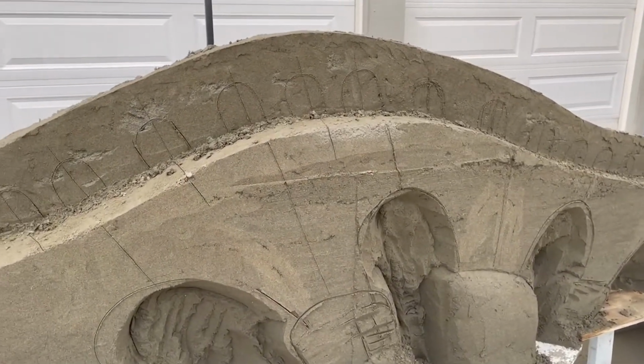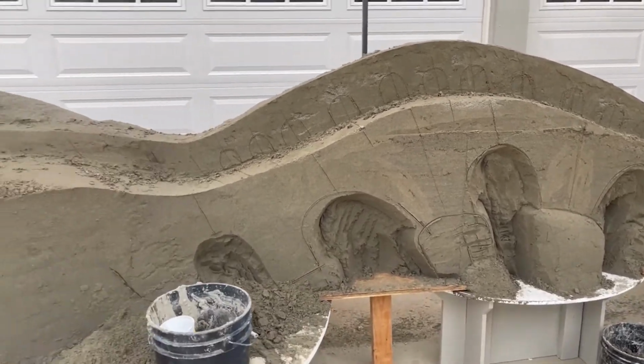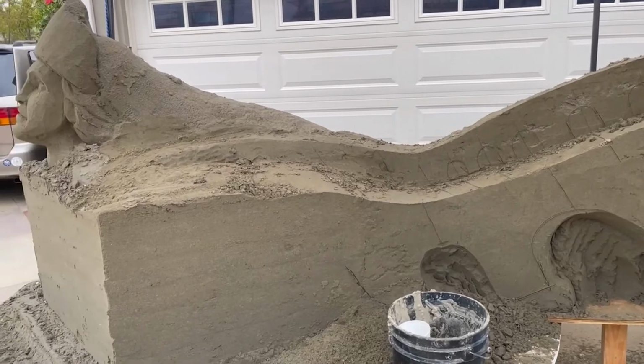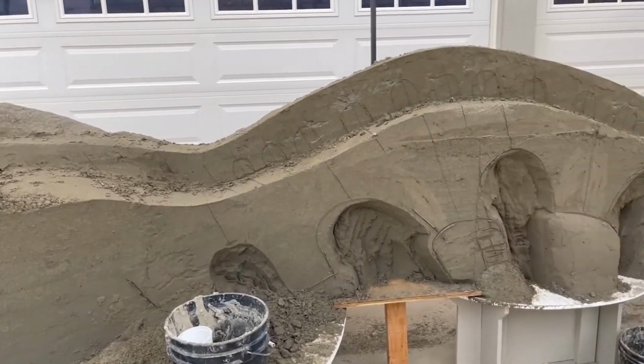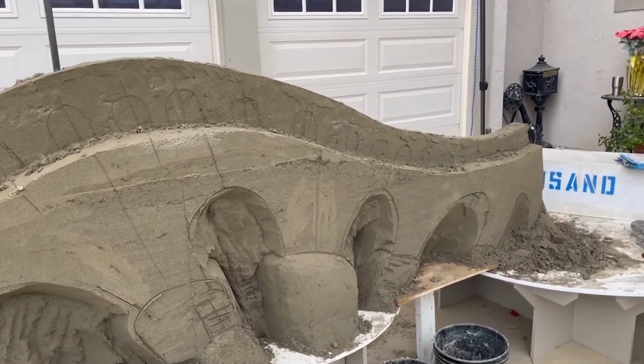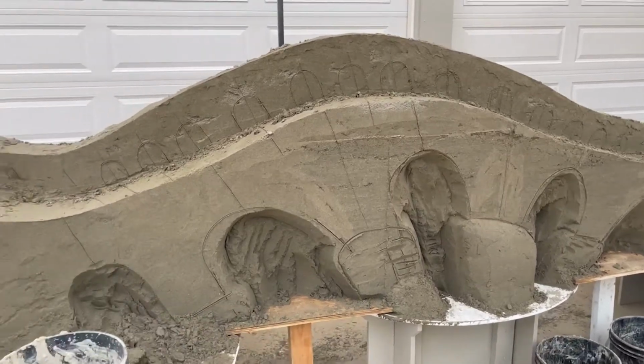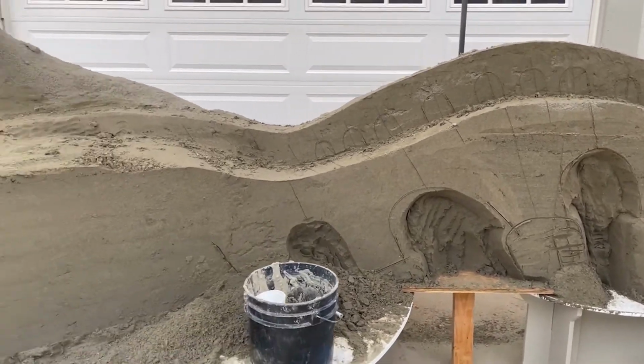But the passion for the aqueduct transforming into water and the actual god was the element that really interested me to explore it in sand sculpture. And that is essentially what led us to where we're at now with this sculpture.